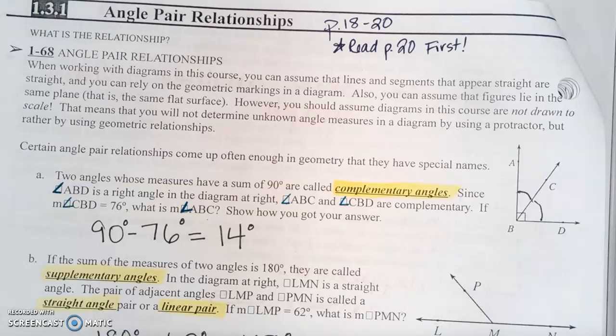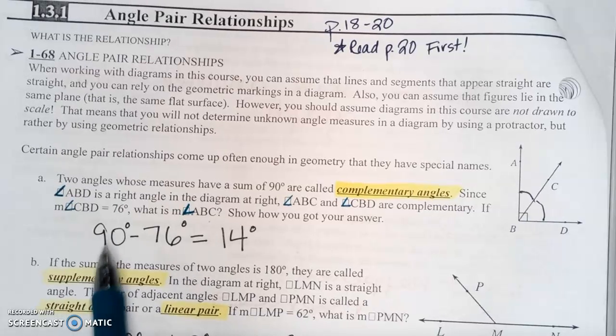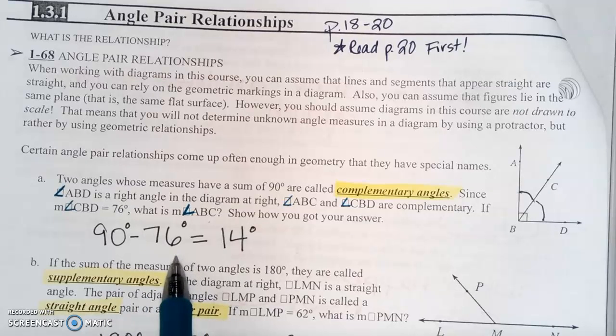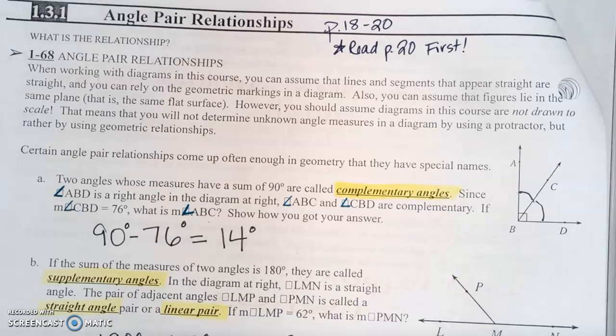So actually, instead of adding, which is what the sum tells us to do, we do the opposite operation, which is to subtract. So we're going to start with the 90 that we know they should be. We subtract the one that we know, and we get the other one. So even though it says sum, sometimes you have to do the opposite to get the one that's missing.